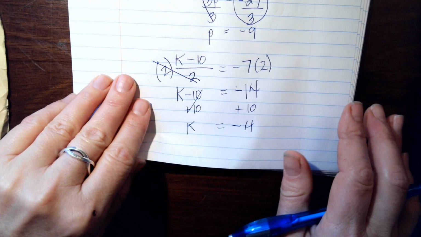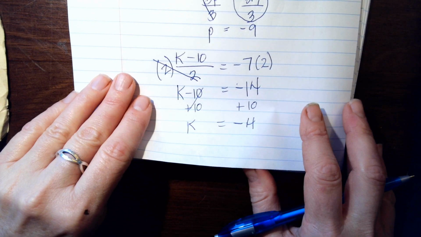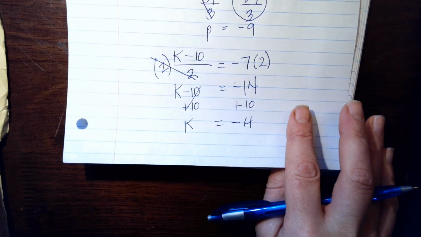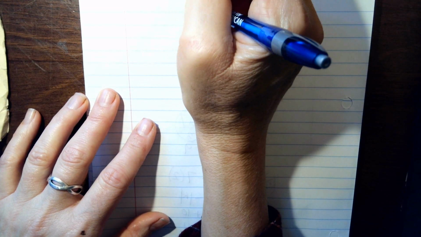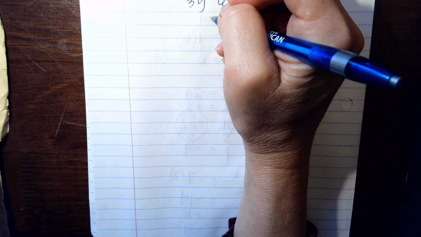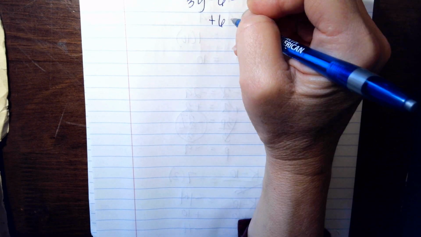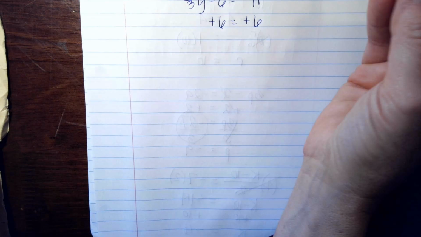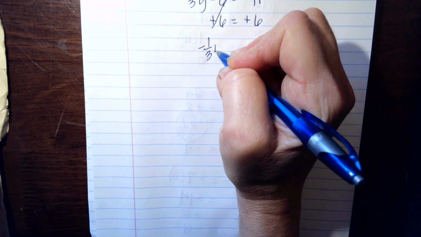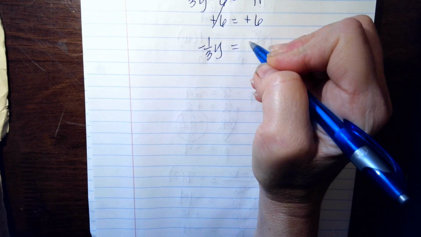Okay, so I'm just making sure I have all of the types of problems. Okay, negative 1/3 y minus 6 equals negative 11. They're subtracting 6, I add 6. Anything I do to one side, I do to the other. This cancels each other out. Negative 1/3 y equals negative 5.